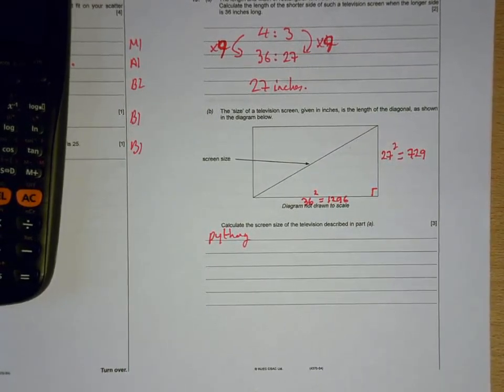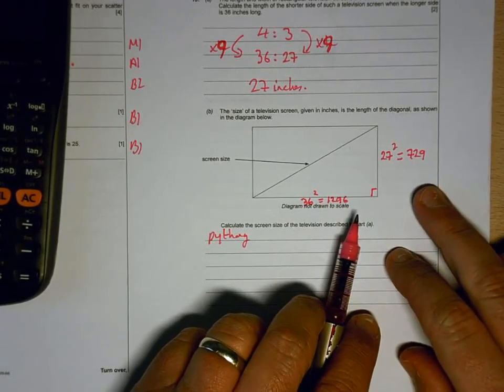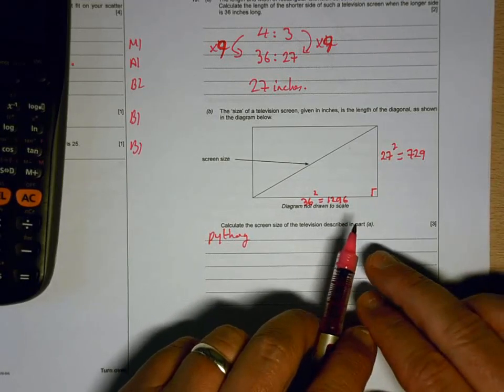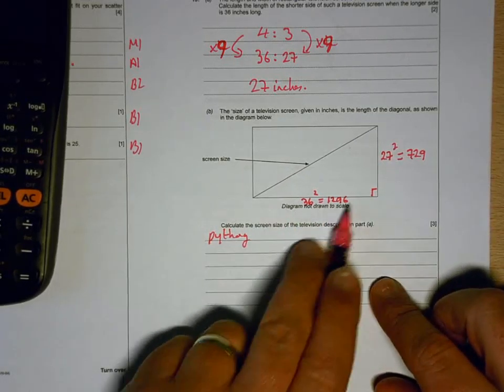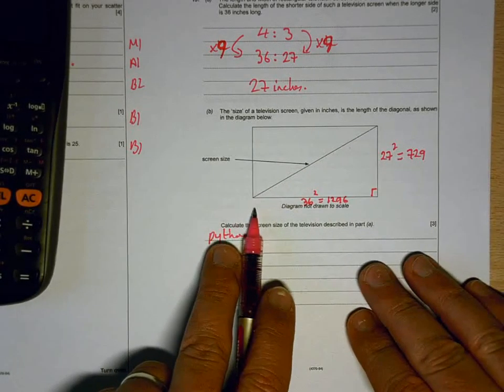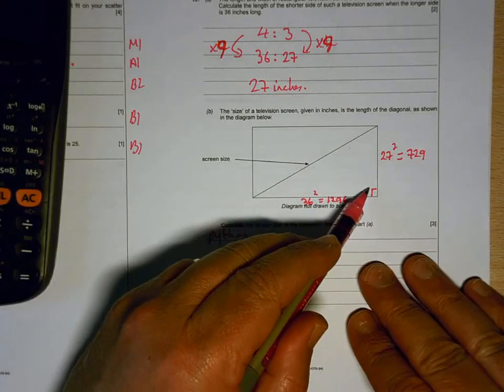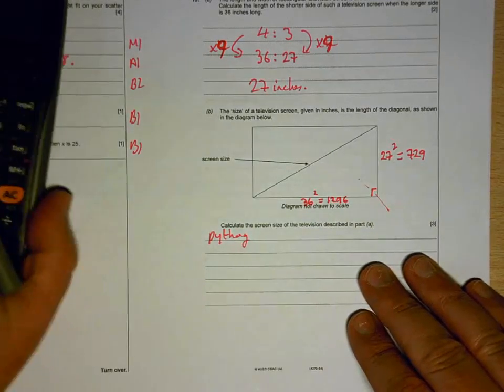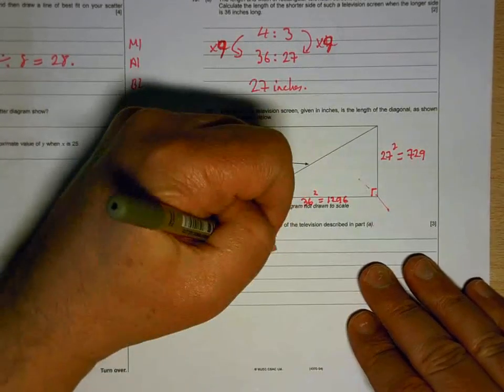Then you have to decide, are you going to add those together or take them away? If you're trying to find the longest side, you add them because you need to make it bigger. If you're trying to find a shorter side, you take them away because you want to make the numbers smaller. Here, the hypotenuse, the diagonal, is always the longest side. The right angle always points to the longest side. So I need to add those together.